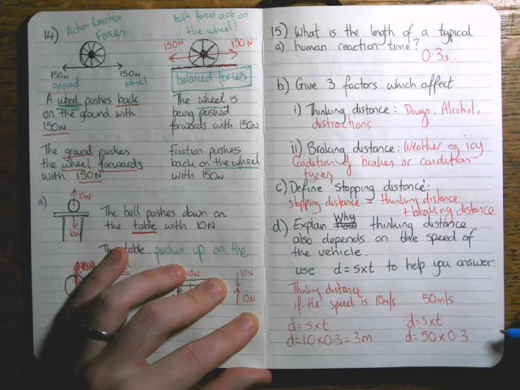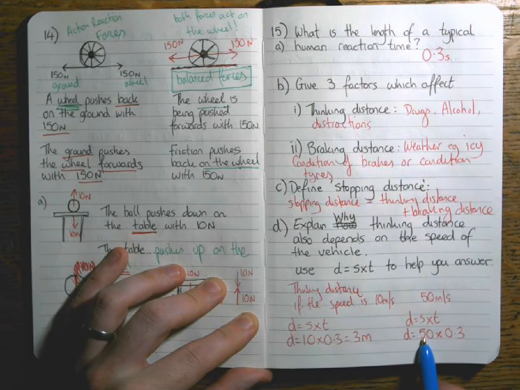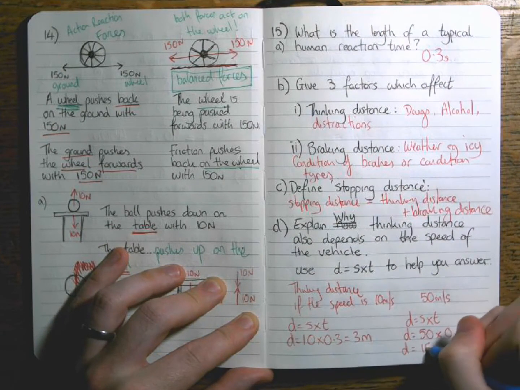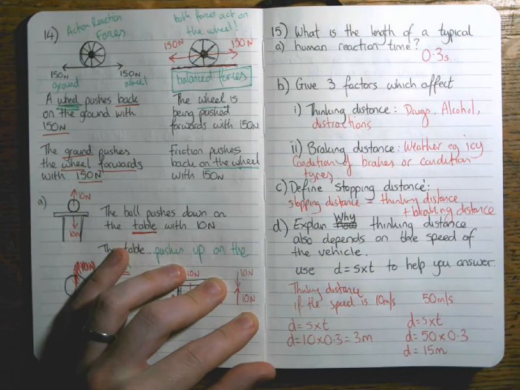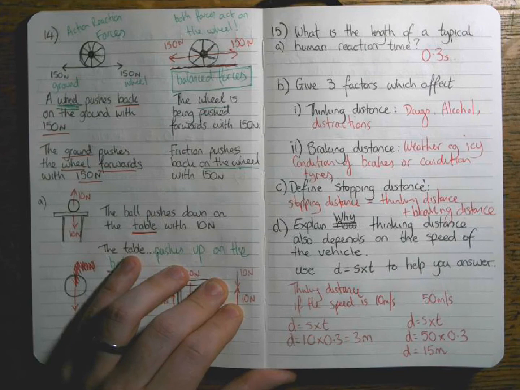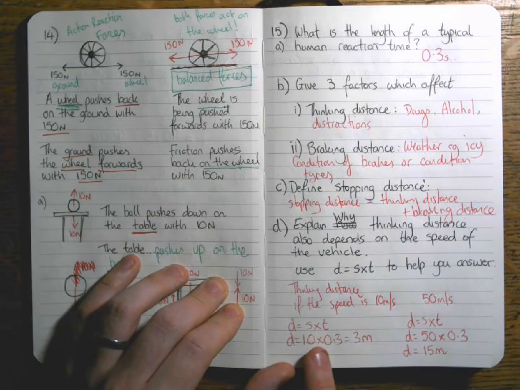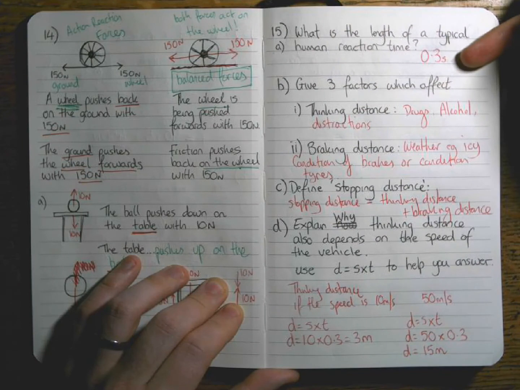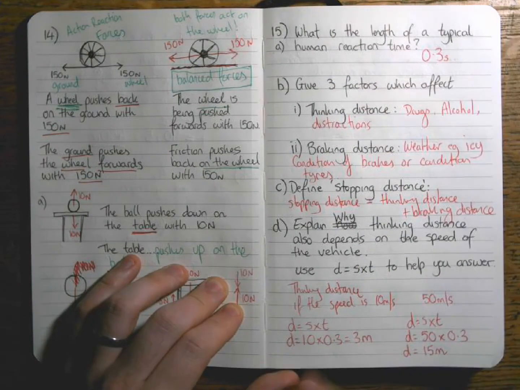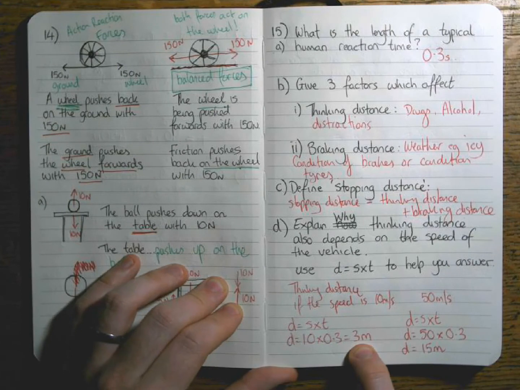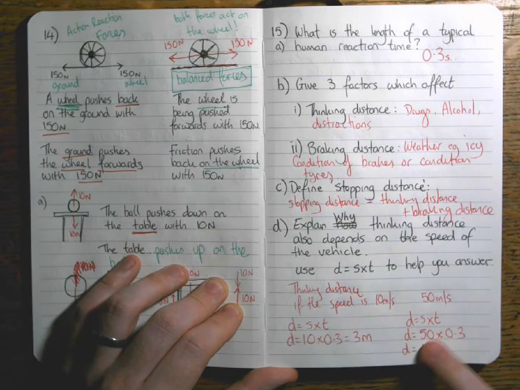If we do that, then we're travelling 5 times as fast, so we're actually going to get a distance of 15 meters. So to explain why, if this was a written question, we'd want to explain that the reaction time of the person stays the same, but if we're travelling at 10 meters a second, we only travel 3 meters in that time. But if we're travelling faster, then we're going to travel more distance in that time.